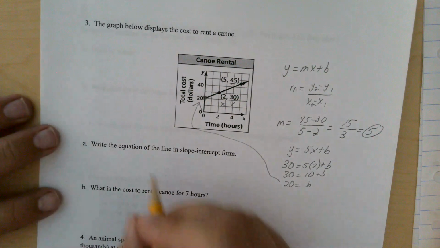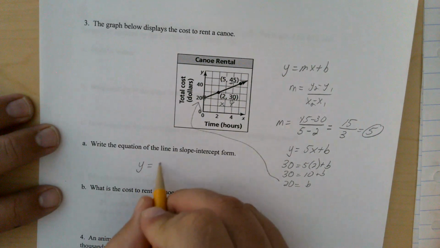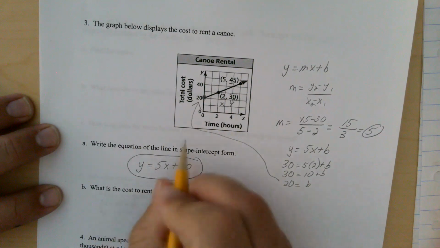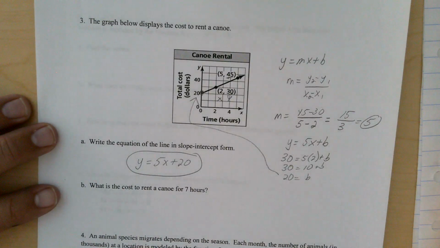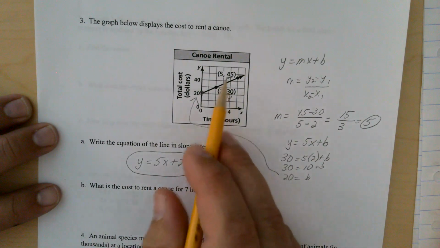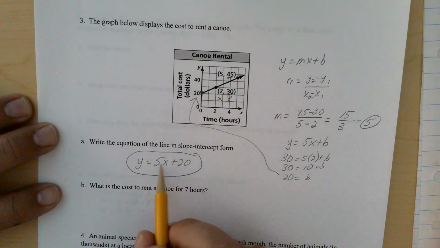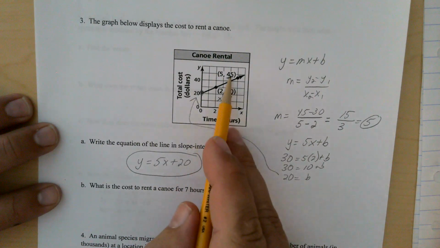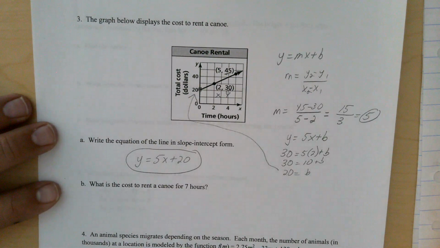So putting all that together, we now have a rule for that line. We know it's going uphill. It makes sense to be positive. We can see that it starts at 20. If I wanted to, I can plug in my 2. That's where the 30 comes from. If I plugged in a 5, 5 times 5 is 25 plus the 20 starting amount. That's where I get a bill of 45.